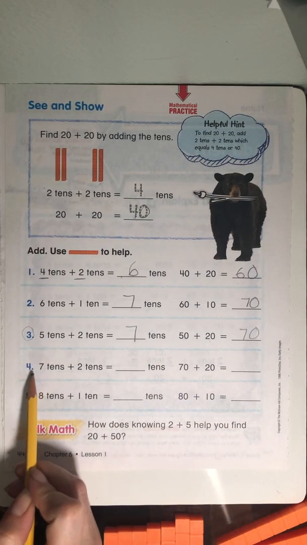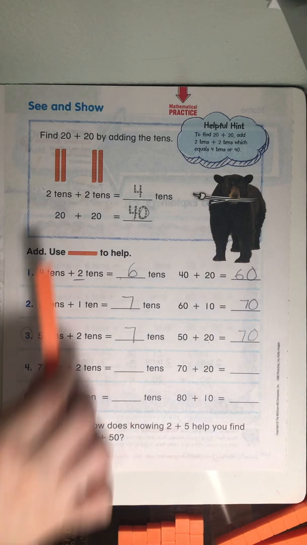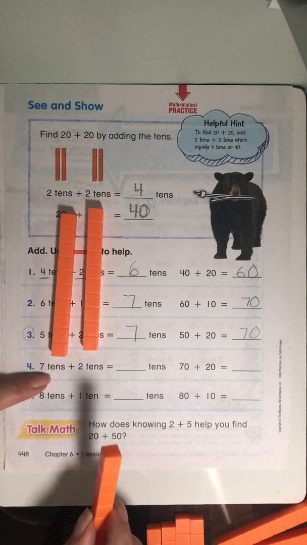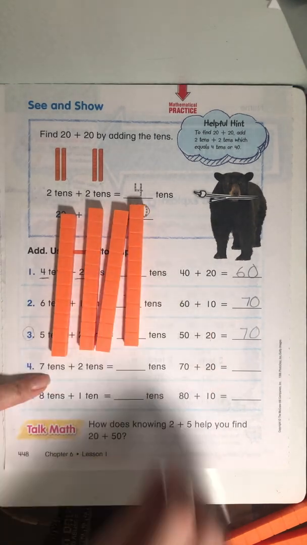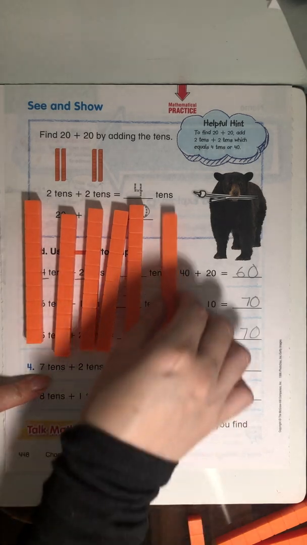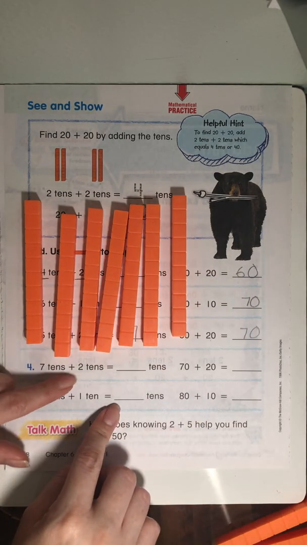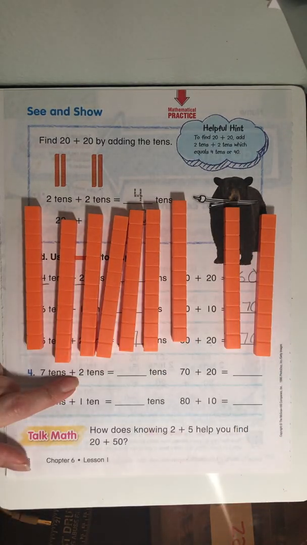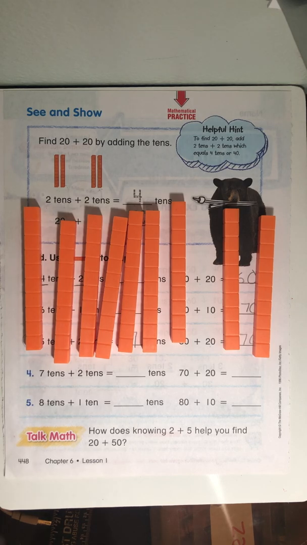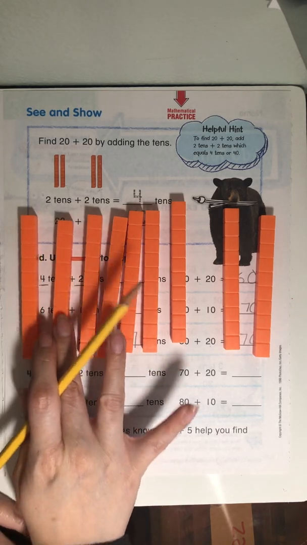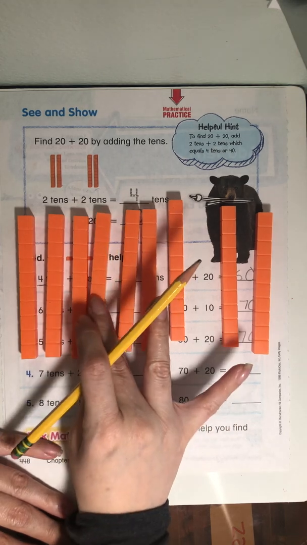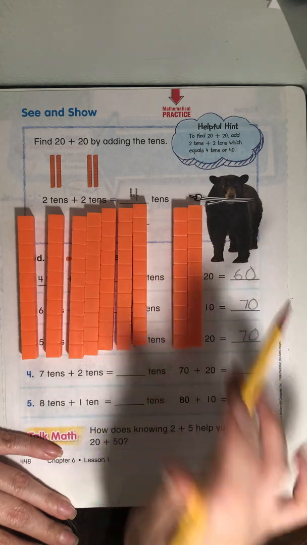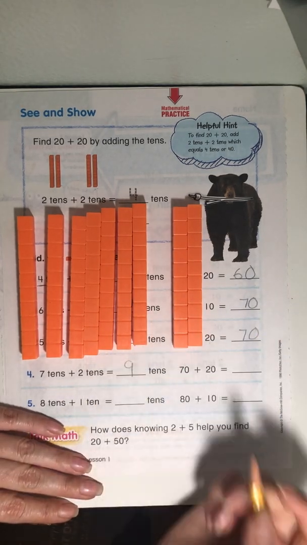Okay, let's look at number 4. Number 4 says 7 tens. 1, 2, I'm looking at number 4. 3, 4, 5, 6, 7 plus 2 10s plus 2 10s. How many 10s is that all together? So that's 1, 2, 3, 4, 5, 6, 7, 8, 9. That gives me 9 10s.